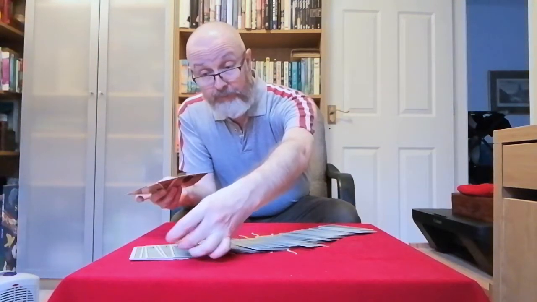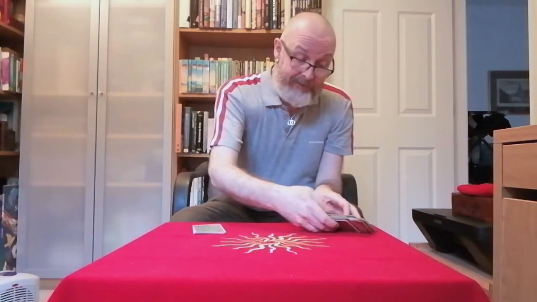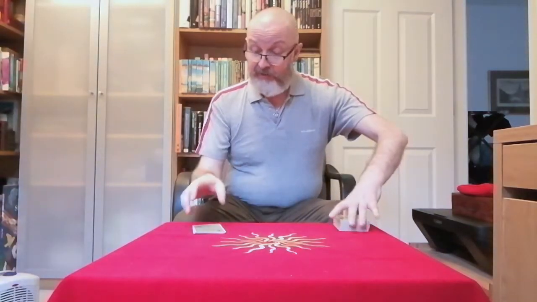I've pre-shuffled quite heavily, and as I said before, when you're shuffling, take your time, relax, bring yourself into that quiet meditative space that is actually going to be conducive for your reading. So I've got my 9 cards.